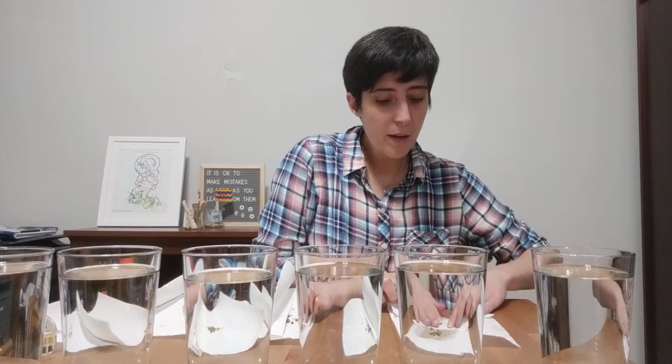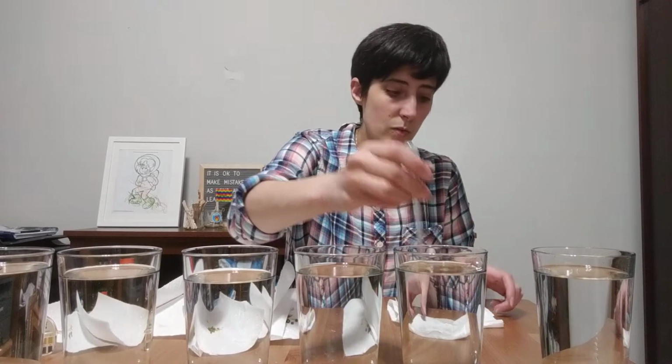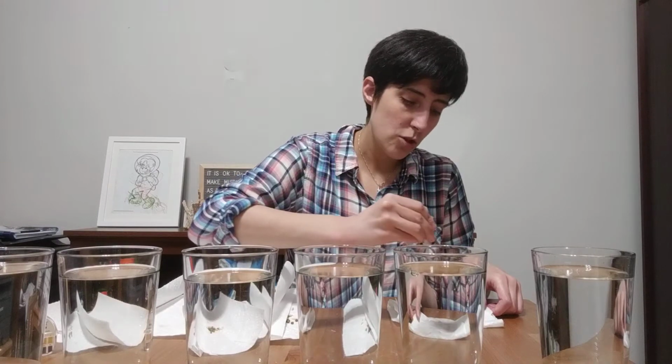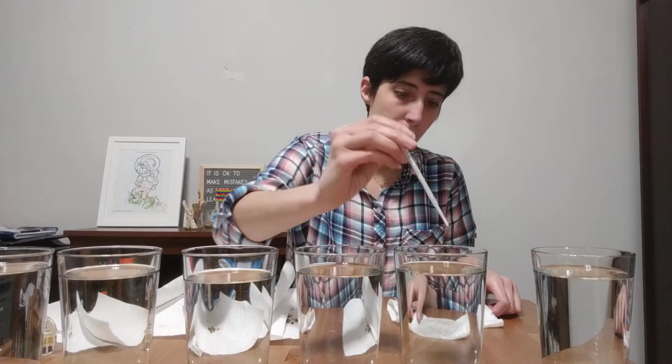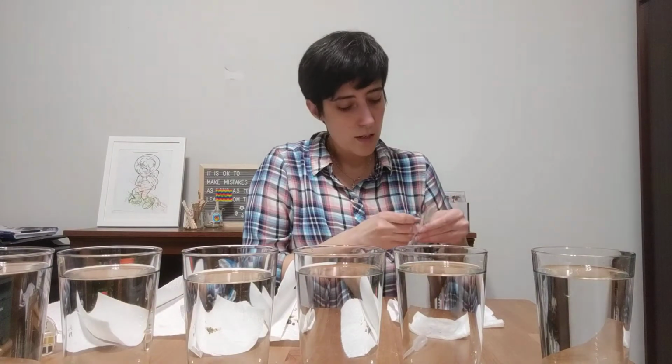All right, so same thing, I'm making my little seed packet, covering it with this water mixture. All right, and now I need the baggie that is labeled 4 mLs. So we'll put that in here.